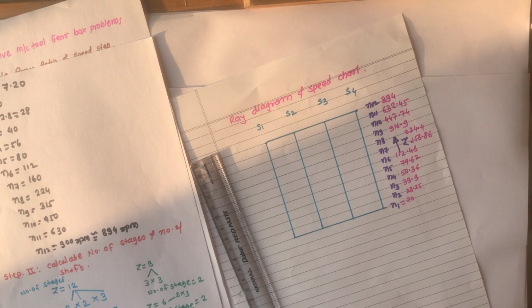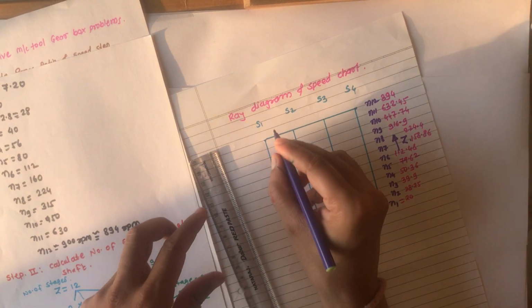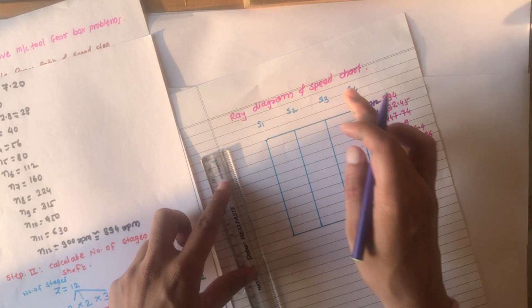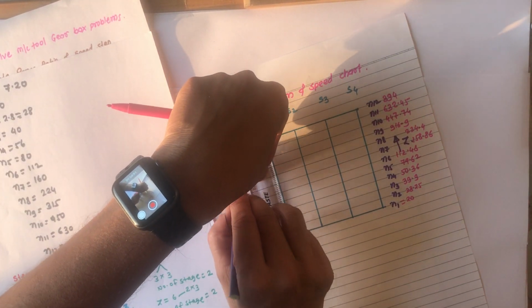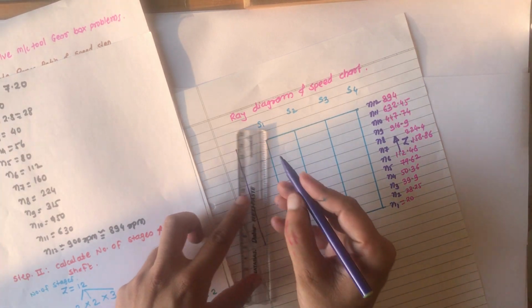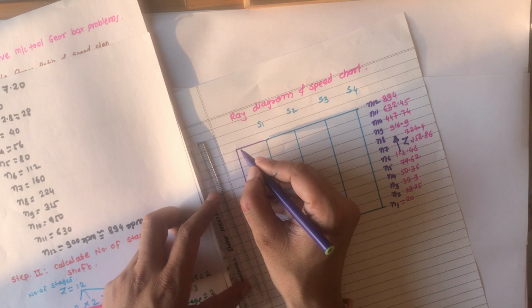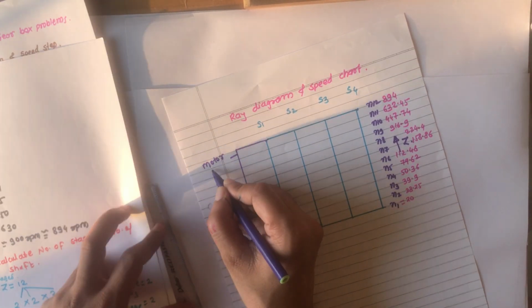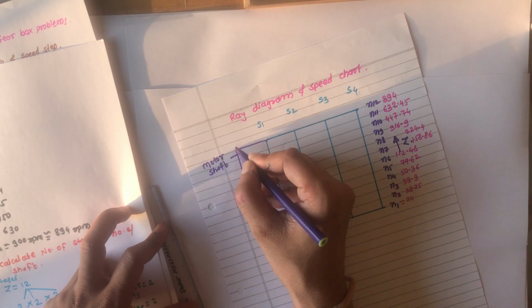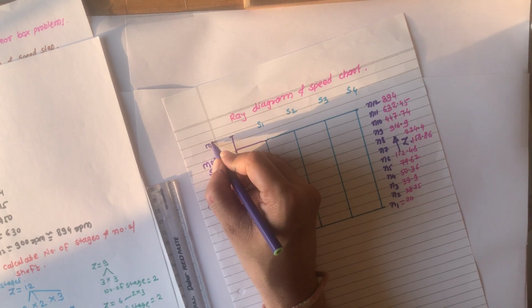Now see, this is your S1, S2, S3 and S4. In a ray diagram there is one more shaft. This shaft is motor shaft. Okay, in some problems they will give the motor speed.